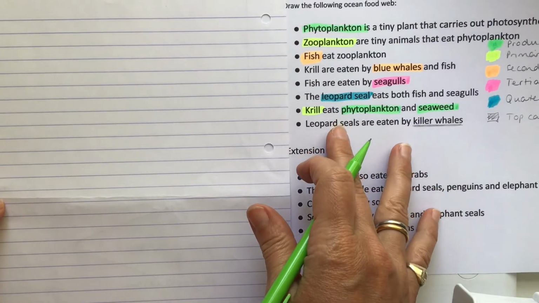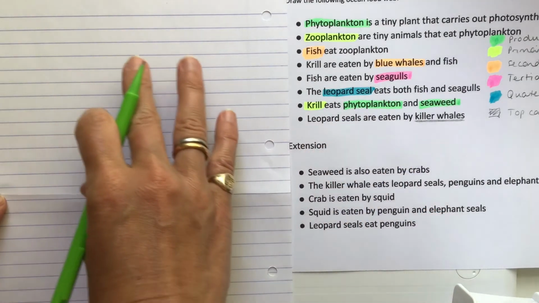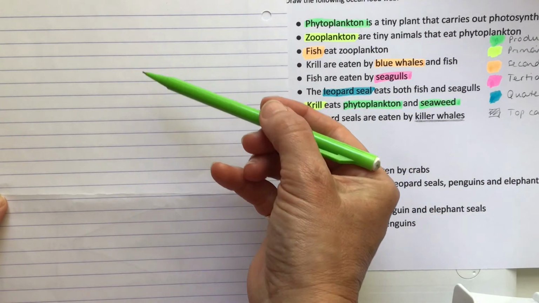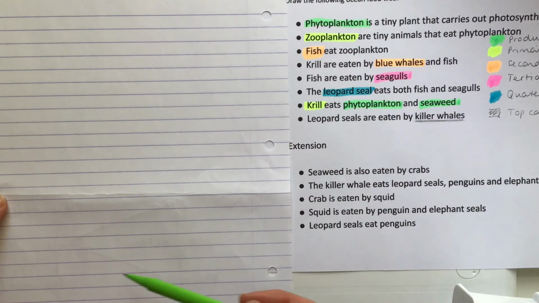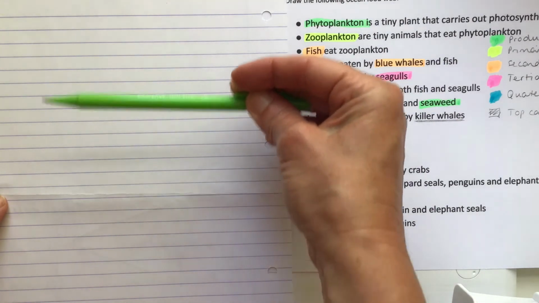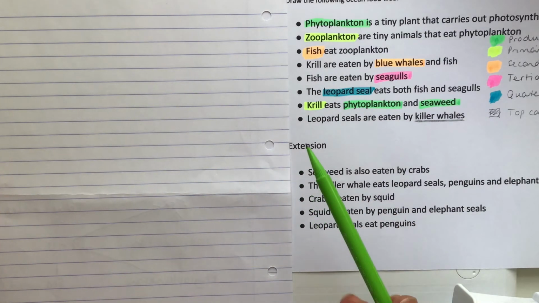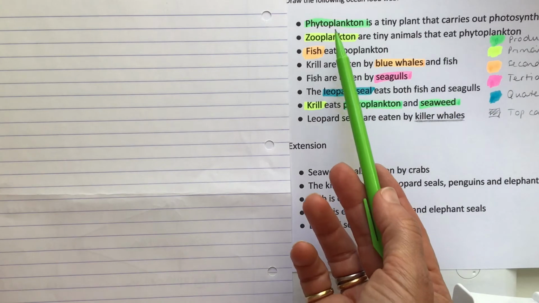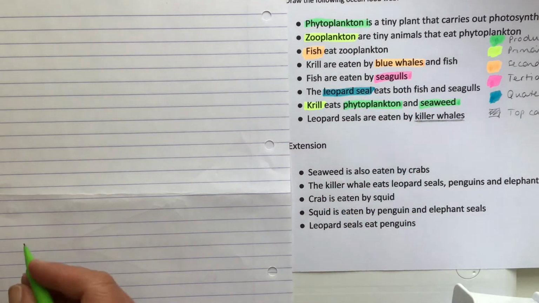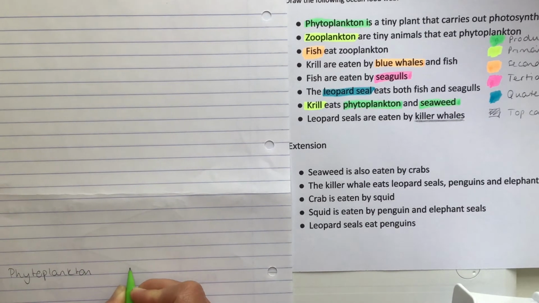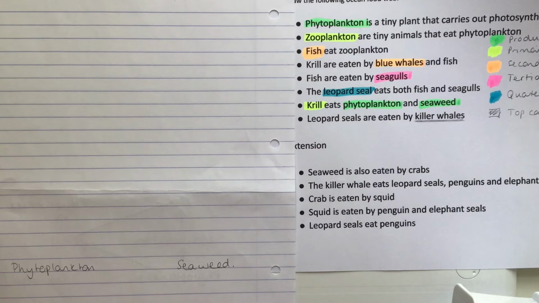So I'm going to move the paper to the side here so that I can fit in my food web here. And we want to start the food web fairly far down the page so that you can move upwards from the first level of producers down here. So we're looking now for our producers, and they were in the green, so they were phytoplankton and seaweed. So let's write down here phytoplankton and seaweed.